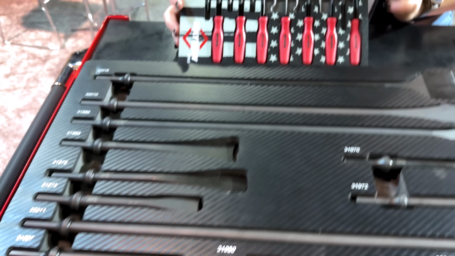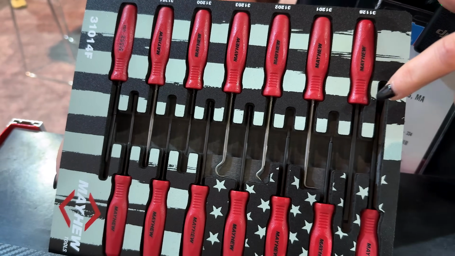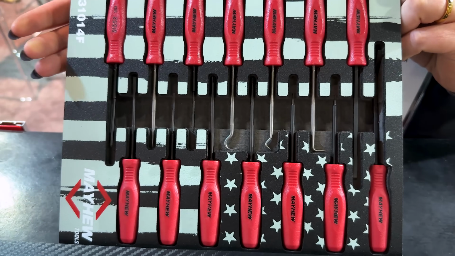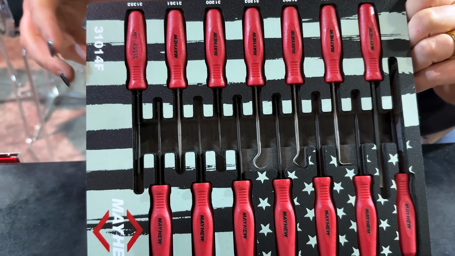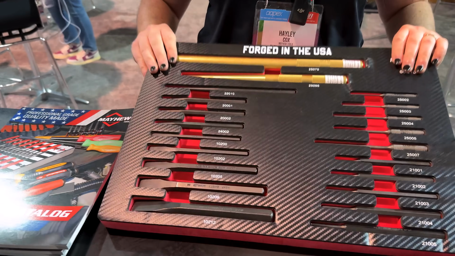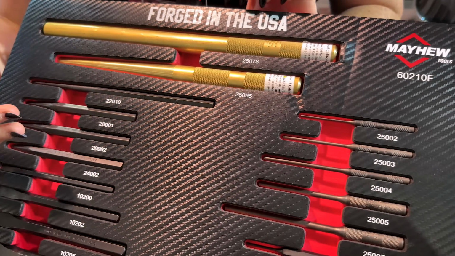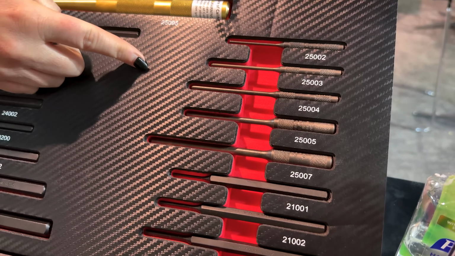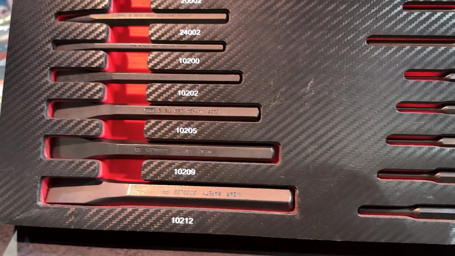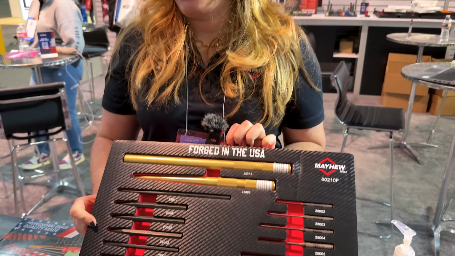We also have our 14-piece hand tool set. This is micro hooks and picks, micro Torx, micro slotted and Phillips, and mini pry bars. And it comes in this foam tray with the US flag on it. And then what we're showing at the show but not available for sale yet is our new 21-piece punch and chisel set. These are the same punches and chisels that you know Mayhew for: pin punches, pilot punches, cold chisels, and solid punches, as well as those beautiful large brass punches. And those will be available in the beginning of 2025.